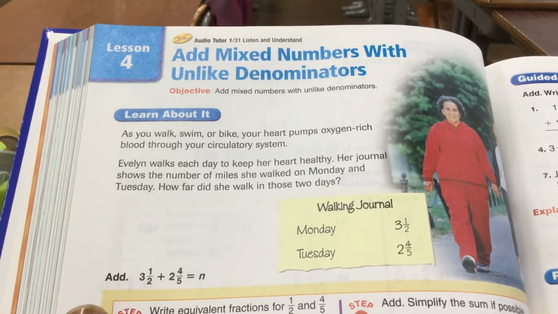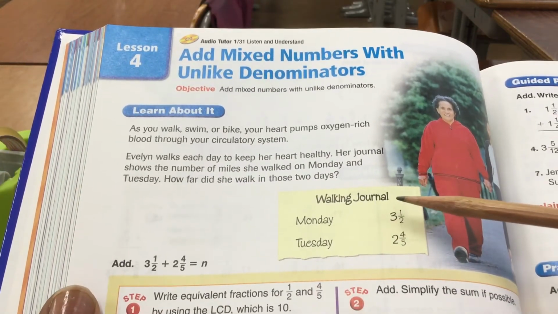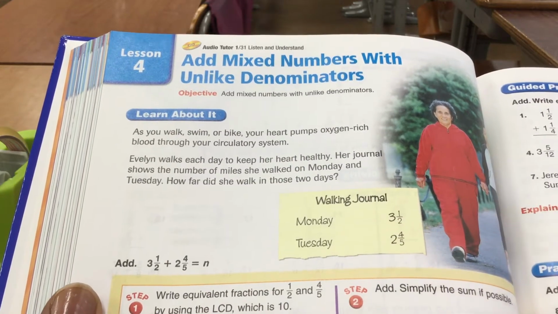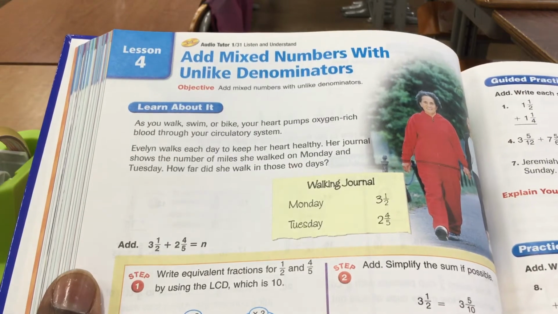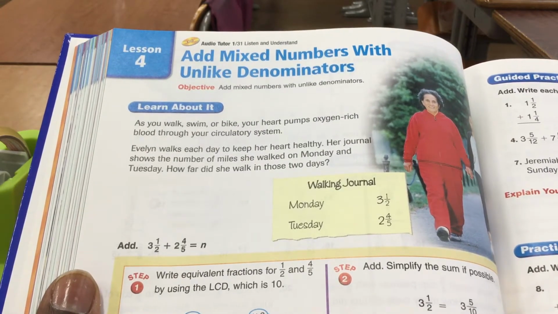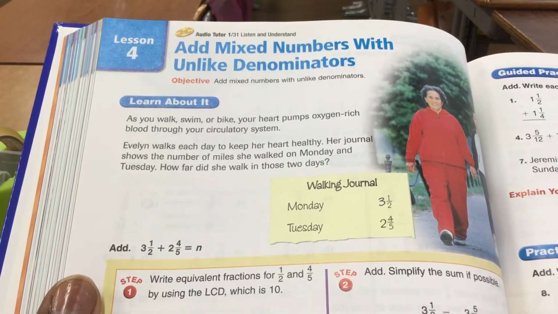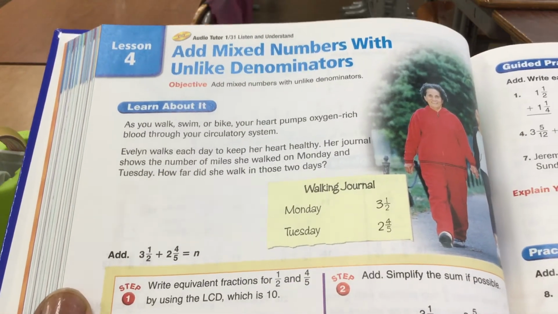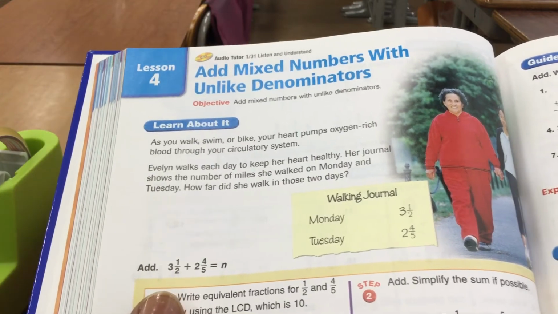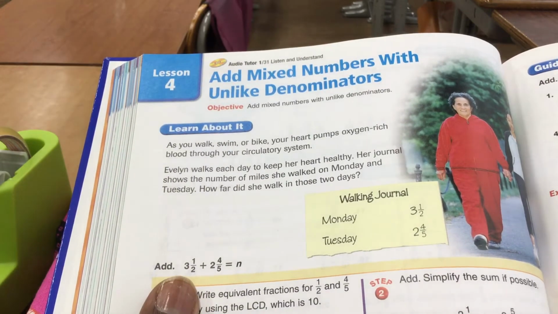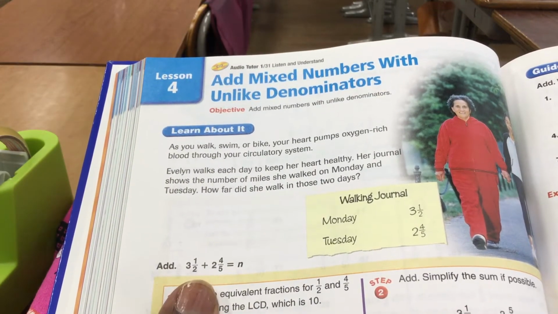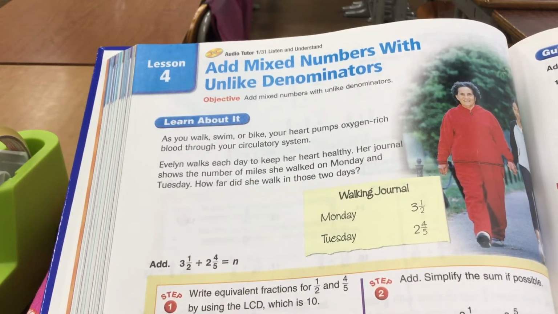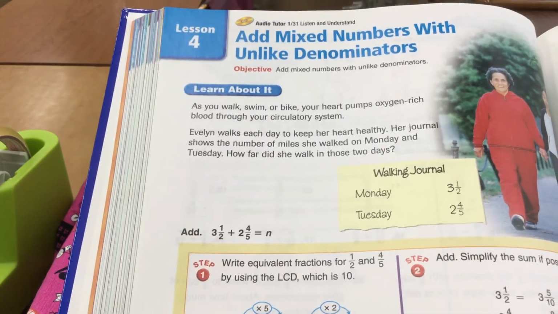Well, let's have a look. So here's Evelyn's walking journal. On Monday, she walked for 3 1/2 miles. And on Tuesday, she walked for 2 4/5 miles. Now we need to add these together. Add 3 1/2 plus 2 4/5 equals n. We don't know what n is yet. Let's go through the steps.